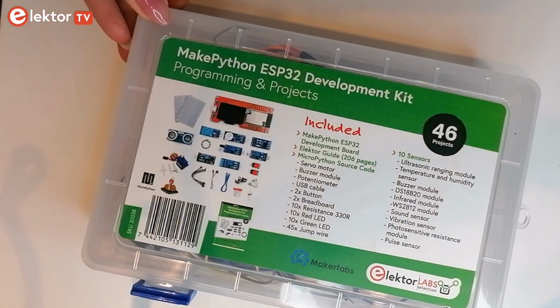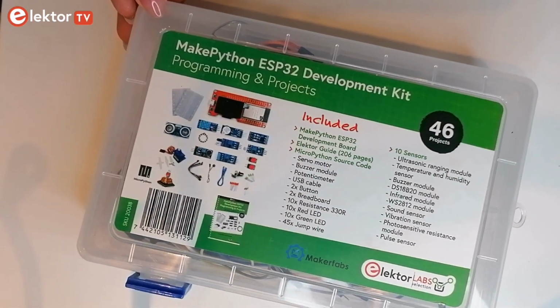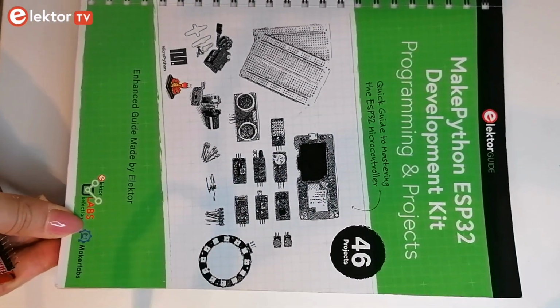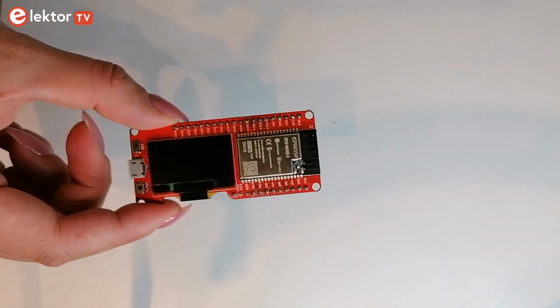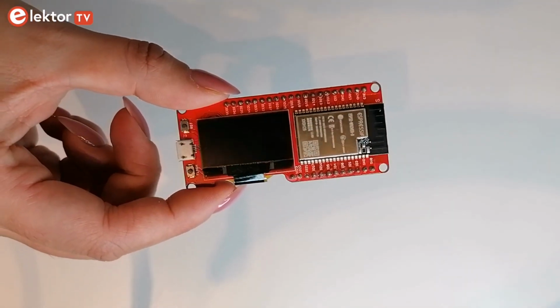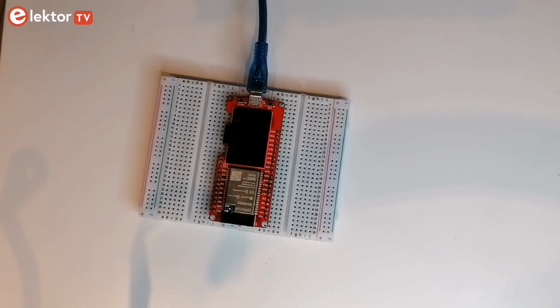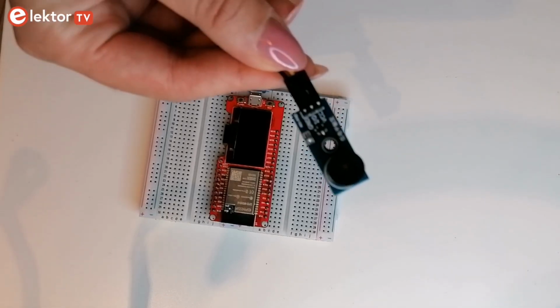Today's project is inspired from the MakePython ESP32 Dev Kit, which is available on the Elektor store. It includes a quick guide to mastering the ESP32 microcontroller. The aim of this project is to show how various tones can be generated to create a simple melody.